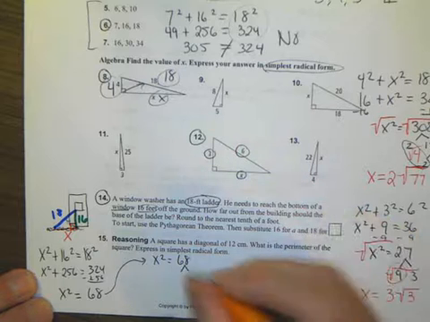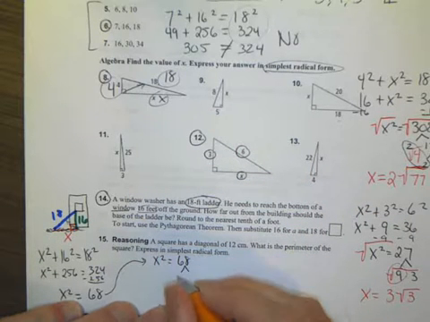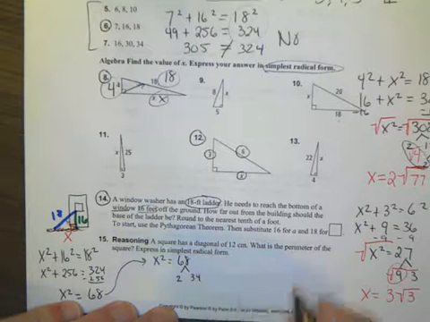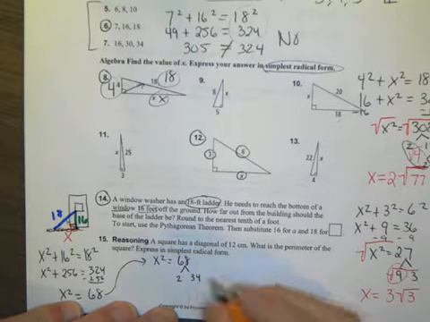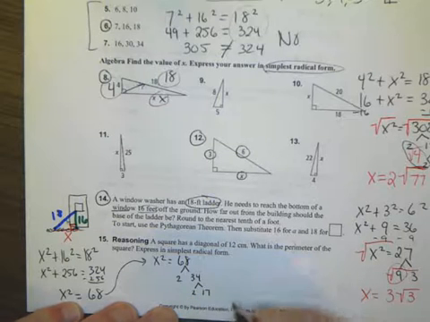68, I may not know how to break that apart right away, but I know it's even, so I'm going to break it into 2 times 34. I know 34 is still even, so I can break that into 2 times 17. 17, I can't break that up into anything I can think of.